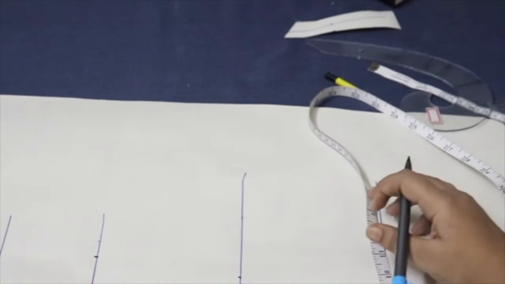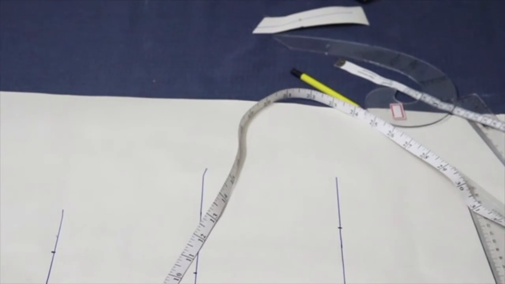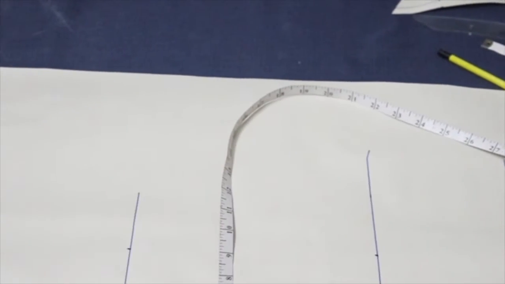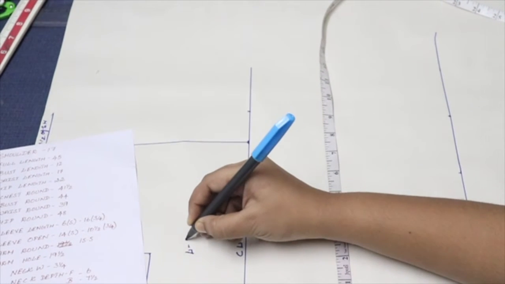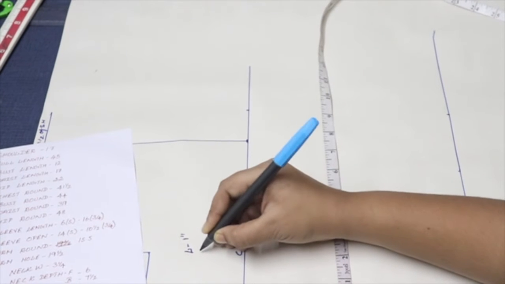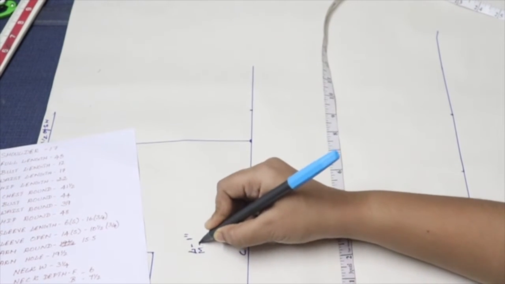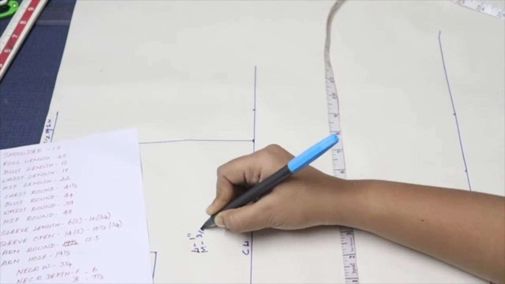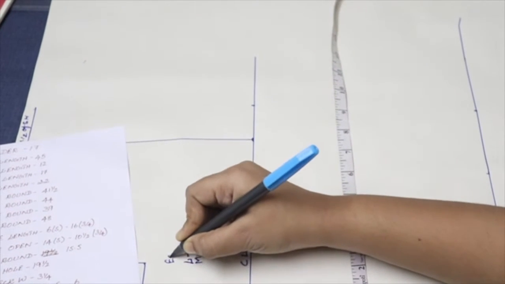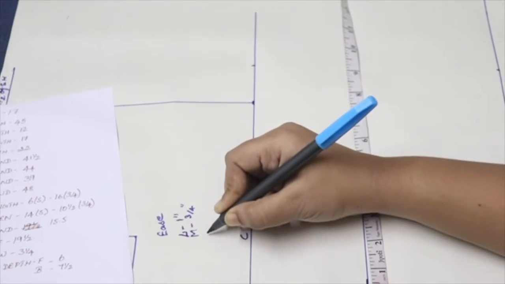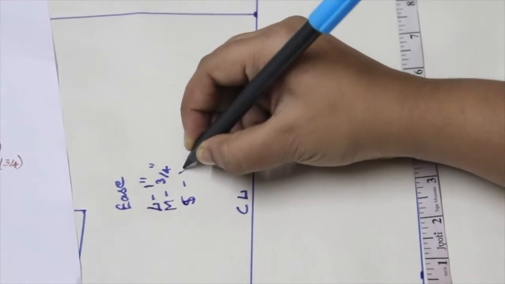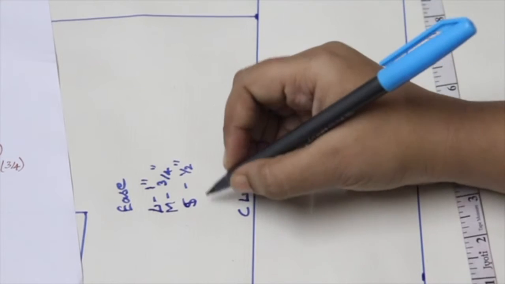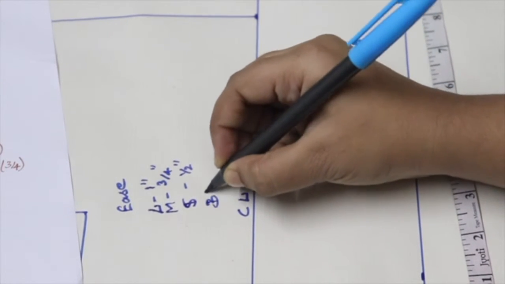After marking this, we are going to give ease. Ease is the extra inches given to make your garment comfortable. For large size, you have to give 1 inch ease. For medium fit, you have to give 3/4 ease. For tight fit, you have to give 1/2 inch ease. For body fit, you have to give 1/4 ease.